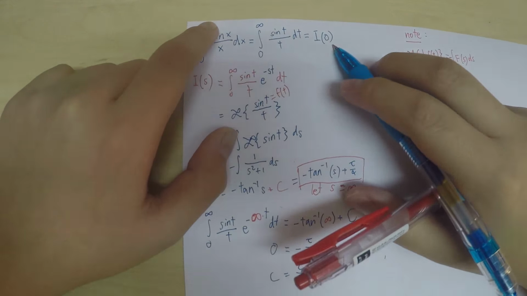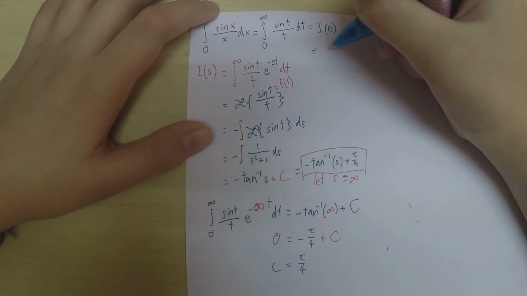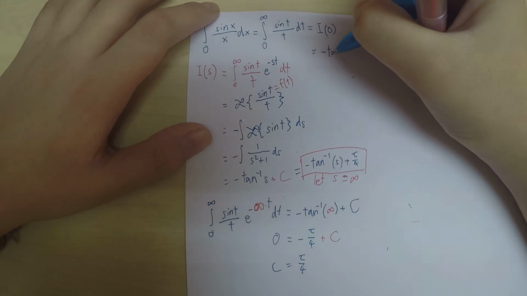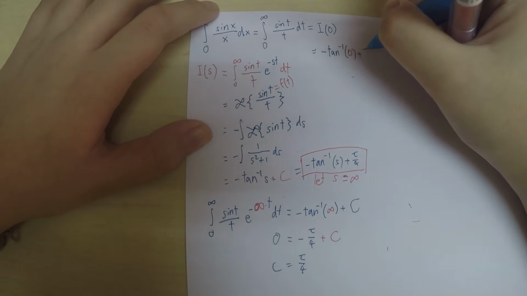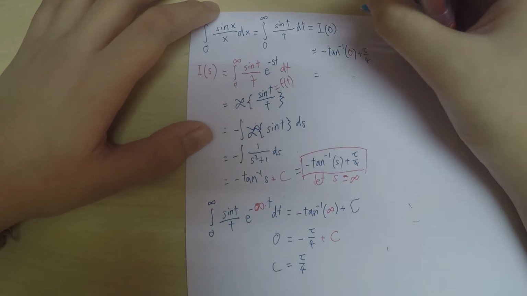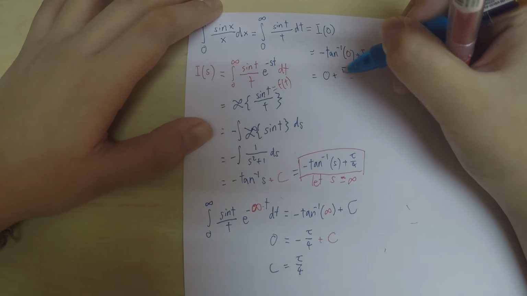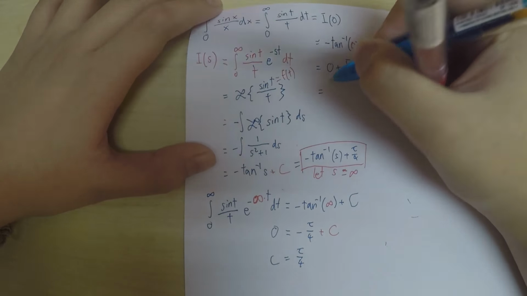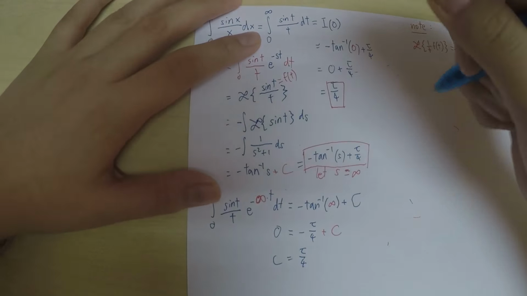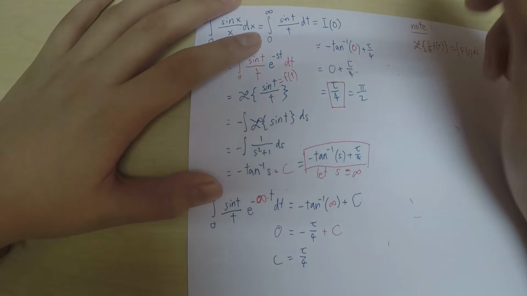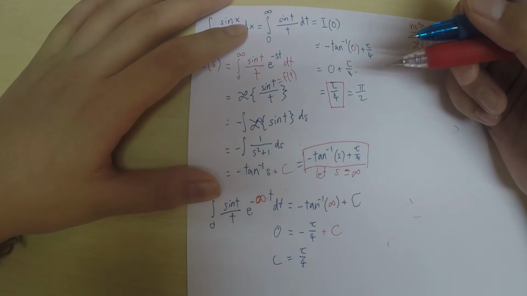So we have to plug in 0 into s, and then we have the final answer, which is negative inverse tangent of 0 plus tau over 4, and then inverse tangent of 0 is 0 plus tau over 4, so we get tau over 4, and this is the answer. Or you can simplify it to pi over 2 if you want to, but I'll answer tau over 4, and this is the final answer.